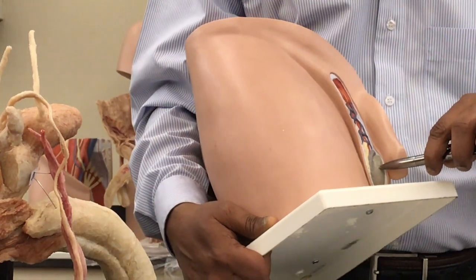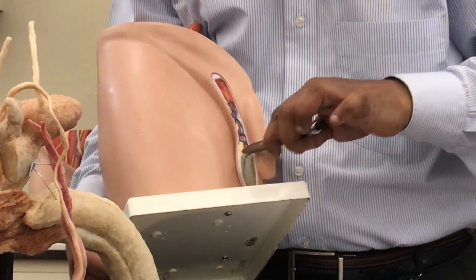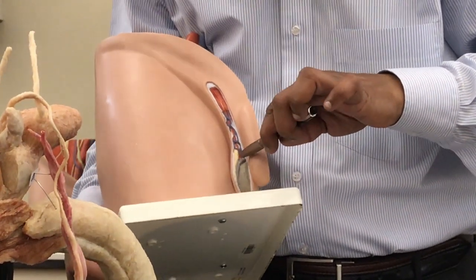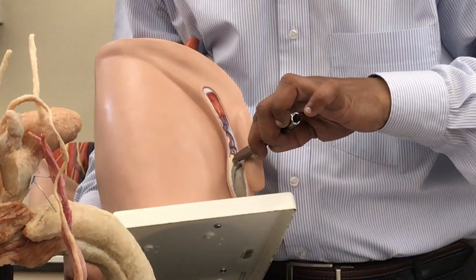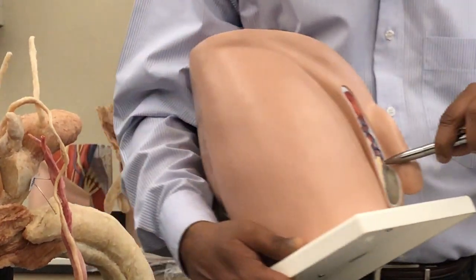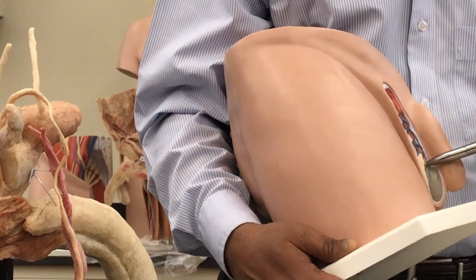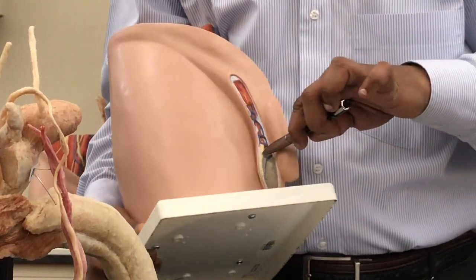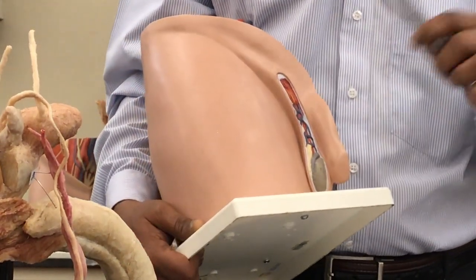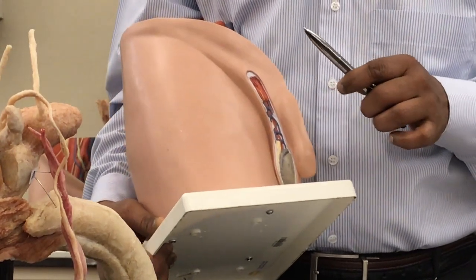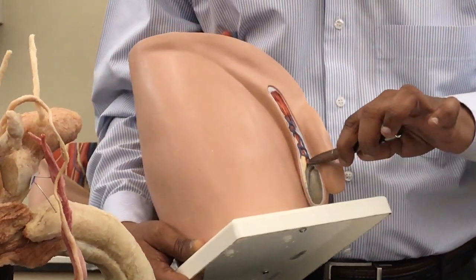Testicle, testis. This is epididymis. What is this? Vas deferens. This is epididymis. This is vas deferens.